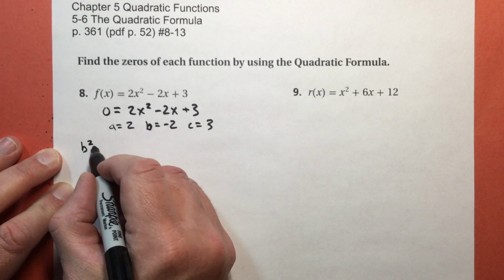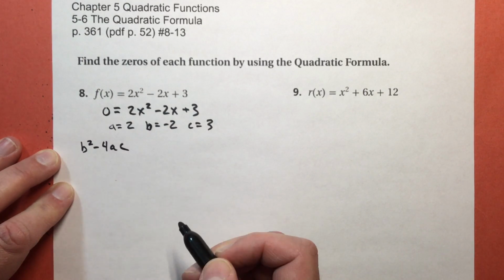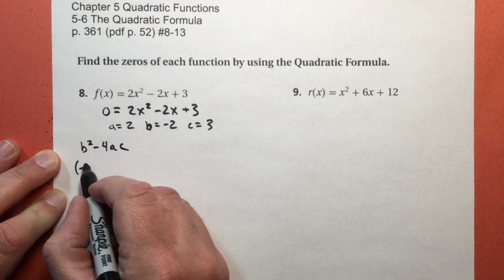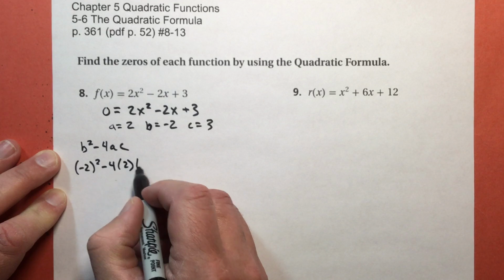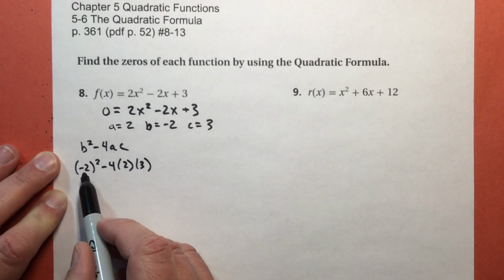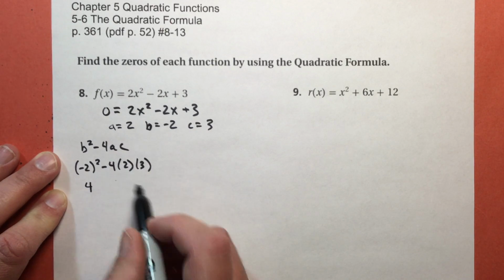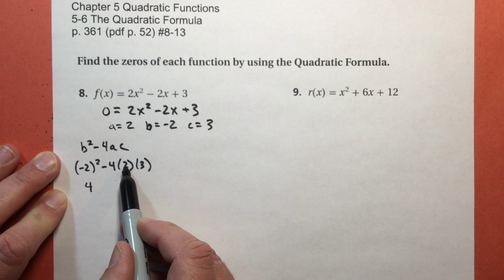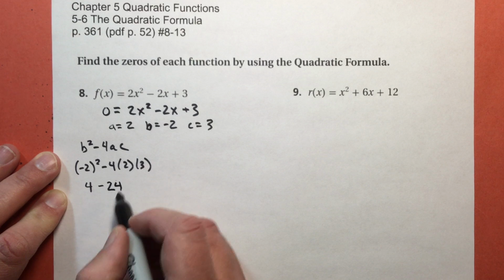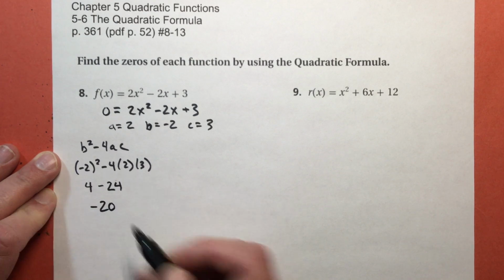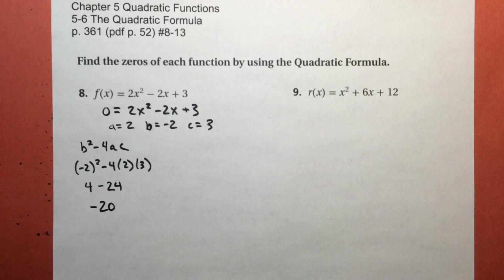The discriminant is b squared minus 4ac. So this is going to be negative 2 squared, subtract 4 times 2 times 3. Negative 2 to the second power is positive 4. 4 times 2 is 8, 8 times 3 is 24, so I'm going to subtract 24, which gives me my negative 20.